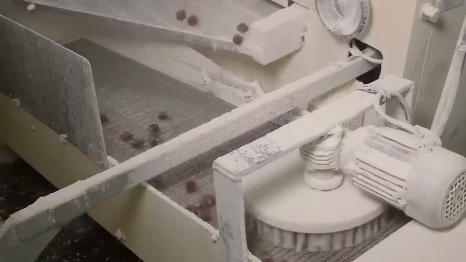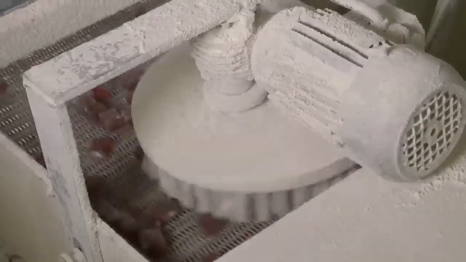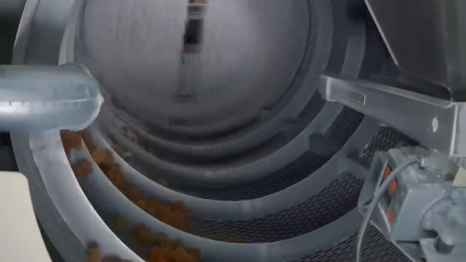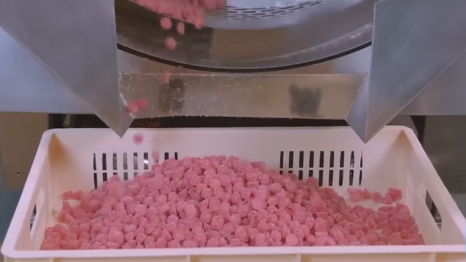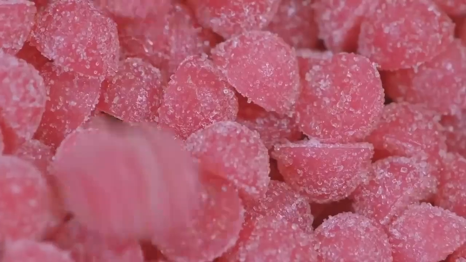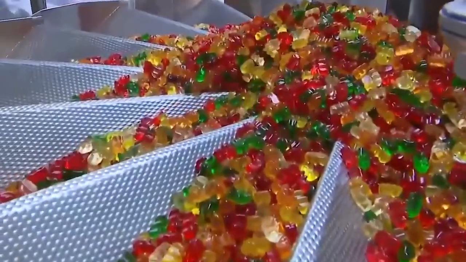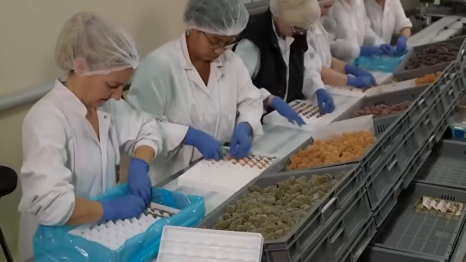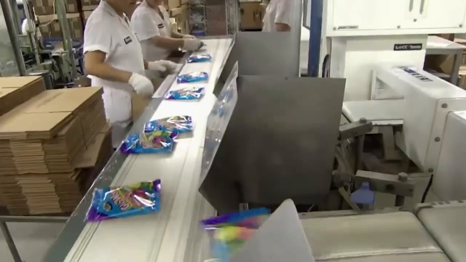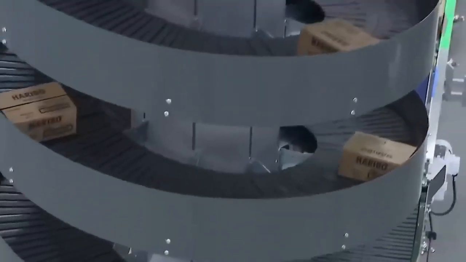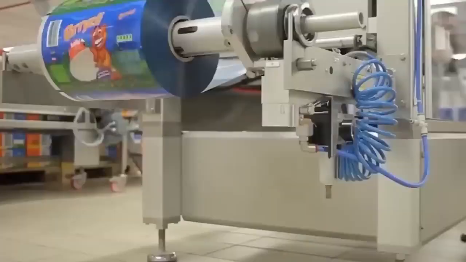In commercial production, additional steps may be taken to enhance the appearance and taste of the gummy candies. This can include applying a thin layer of wax or polishing agents to give the candies a shiny finish. Some candies may also undergo a sugar or sour coating process for added texture and taste. The finished gummy candies are automatically sorted, inspected for quality, and then packaged into various forms of packaging, such as bags, boxes, or jars. Automated machines handle the packaging process, ensuring efficient and consistent packaging of the candies.